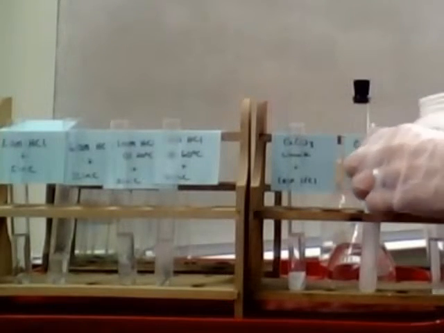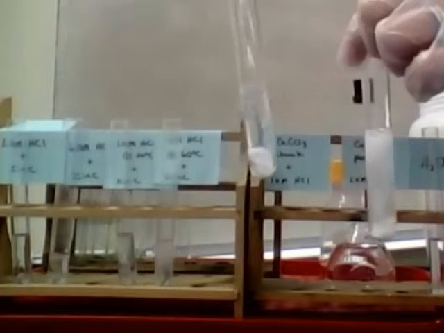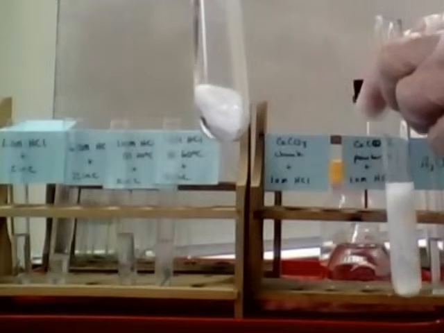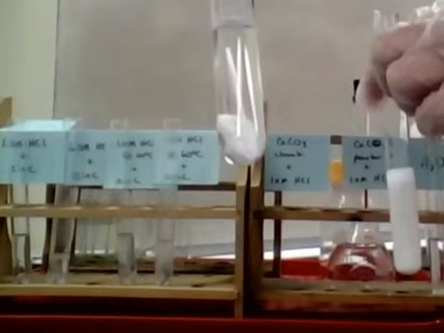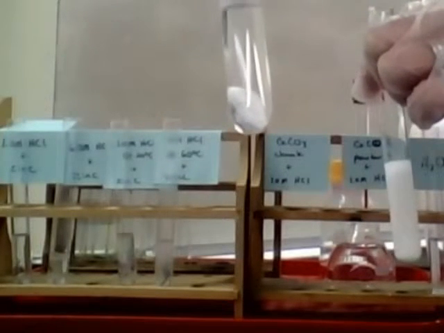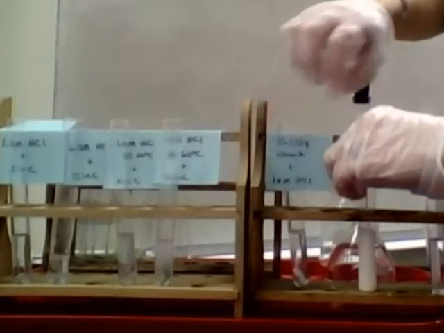Okay, so notice the bubbling here. And there's the chunk. So you've got some bubbles at the surface of the chunk. And that's carbon dioxide being broken down from the carbonate ion and the calcium carbonate. And we've got bubbles here, but notice how many bubbles. It kind of looks kind of cloudy from all the bubbles in that one. And the one with the powdered calcium carbonate.